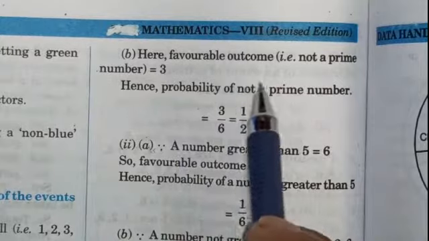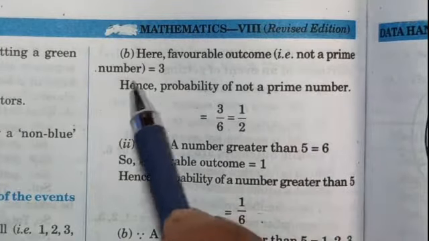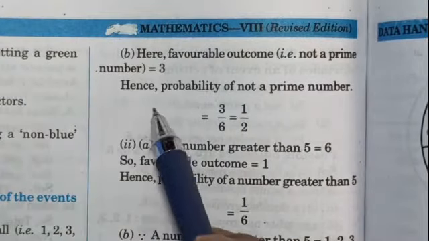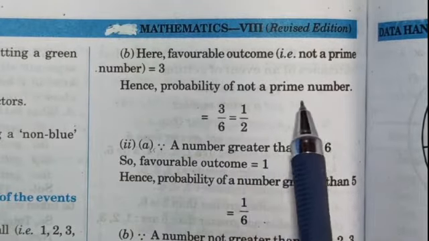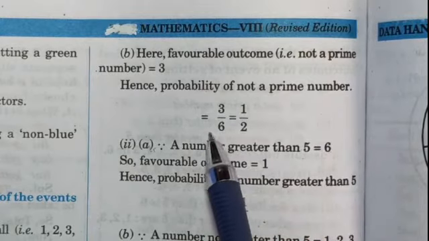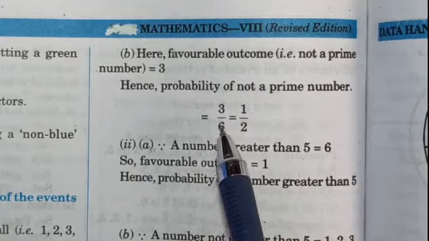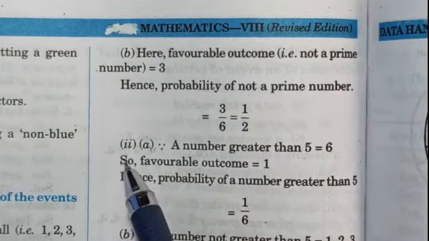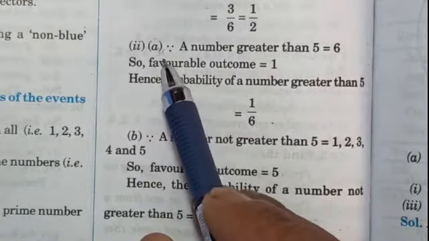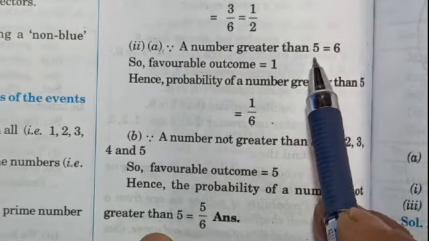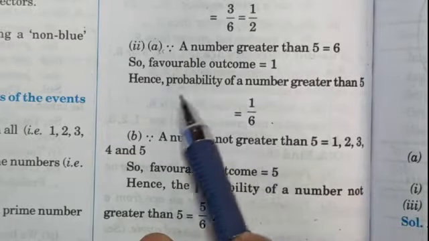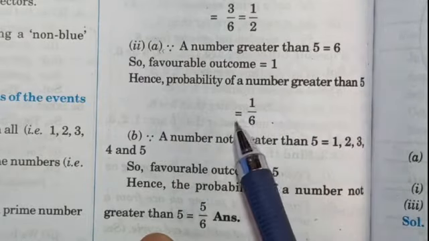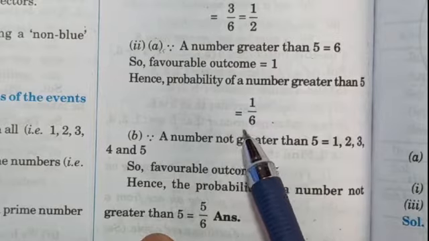Here, the favorable outcomes for not a prime number are 3. Hence, the probability of not a prime number is 3 by 6. If we divide 3 and 6 by 3, we get 1 by 2, and 1 by 2 is the answer. Now, Roman number 2a. Since the number greater than 5 is 6, the favorable outcome is 1. Hence, the probability of a number greater than 5 is 1 by 6.